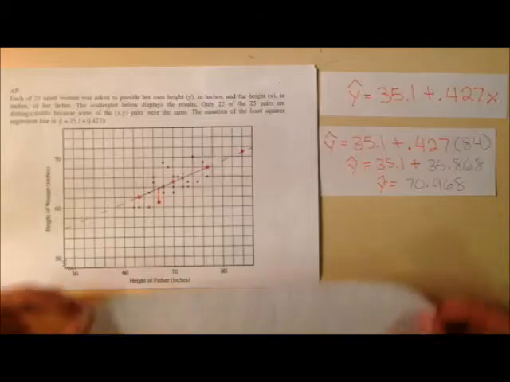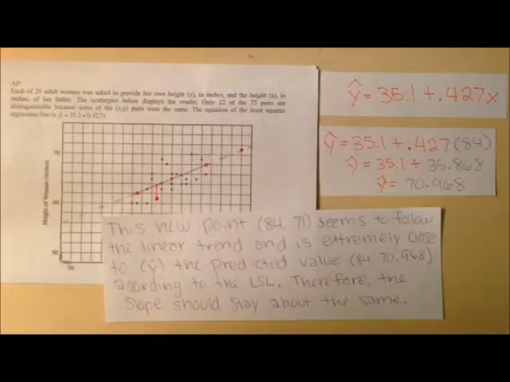So to answer the question, I said, this new point, 84, 71, seems to follow the linear trend and is extremely close to the predicted value, 84, 70.968, according to the least squares regression line. Therefore, the slope would remain about the same.